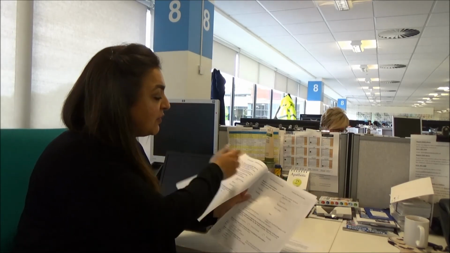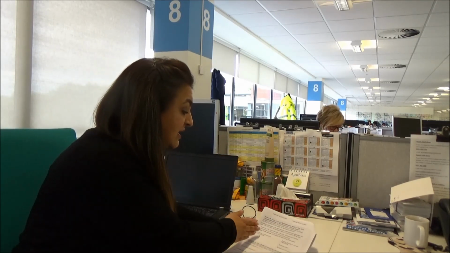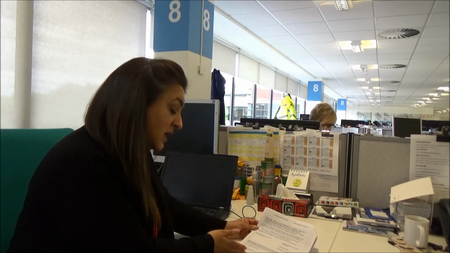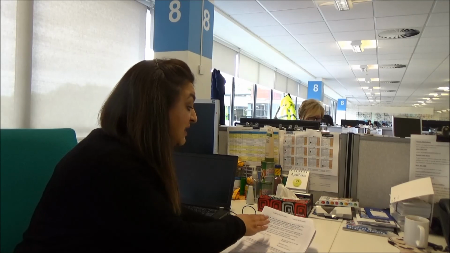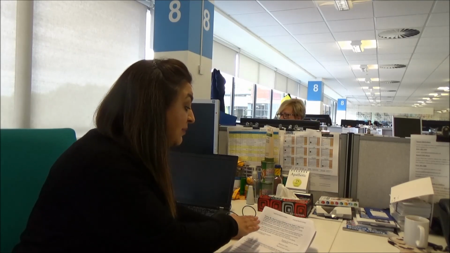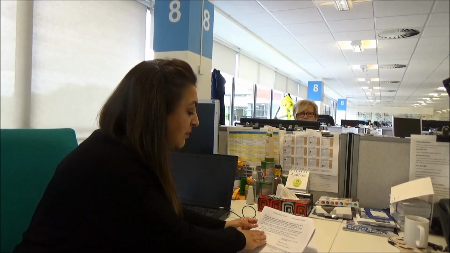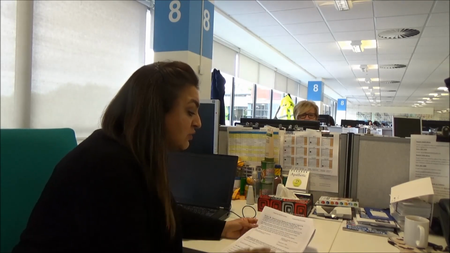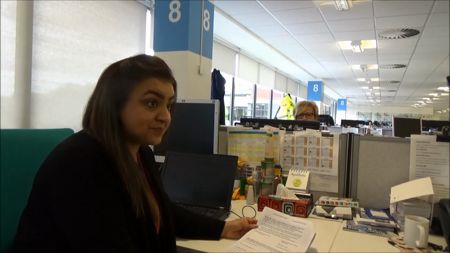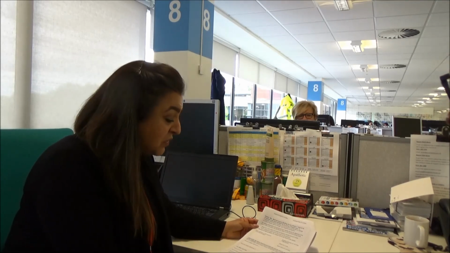If it was going to be paid through a bank account, you would then need to get this section completed. Again, you would need to get confirmation that the bank account is in the name of the direct payment account holder. You would need to get the address details, the name of the bank and the address, and the sort code and account number. So it's really bog standard things. And then also the signatures from the account holders as well.